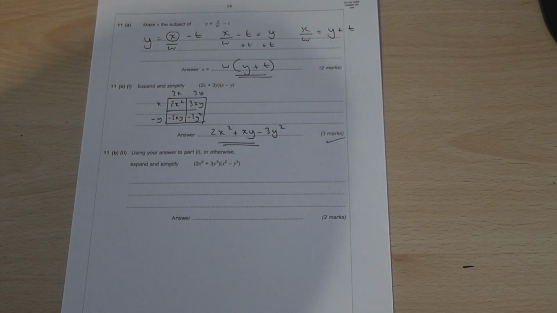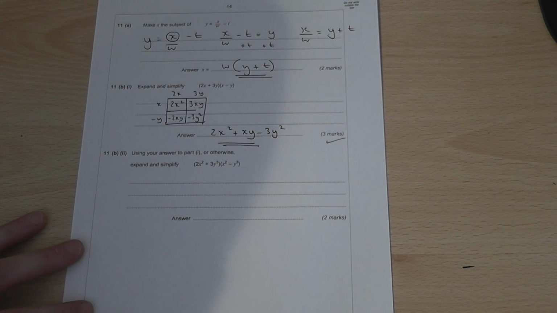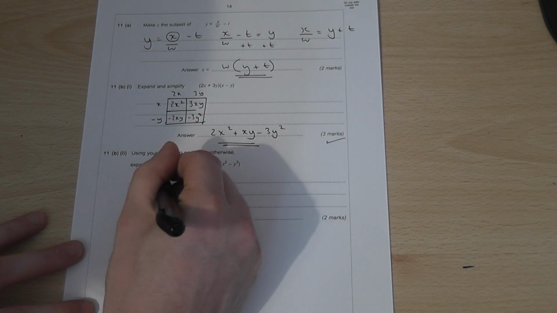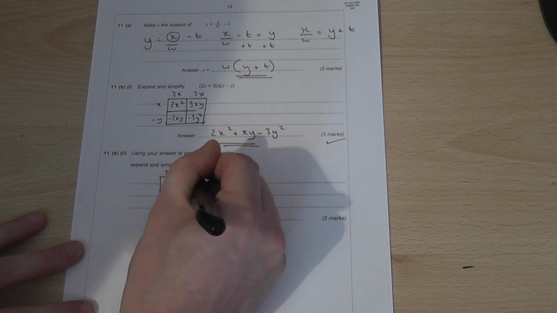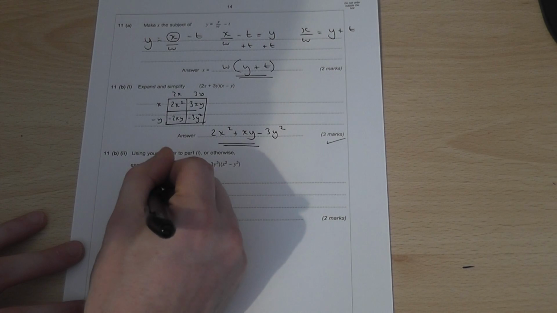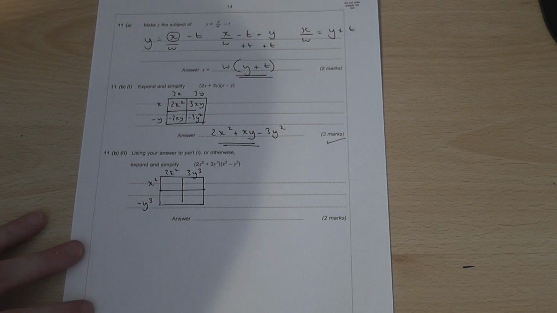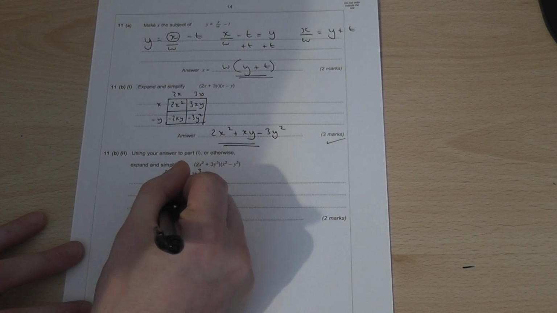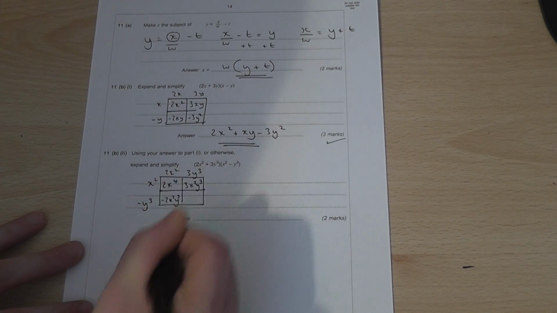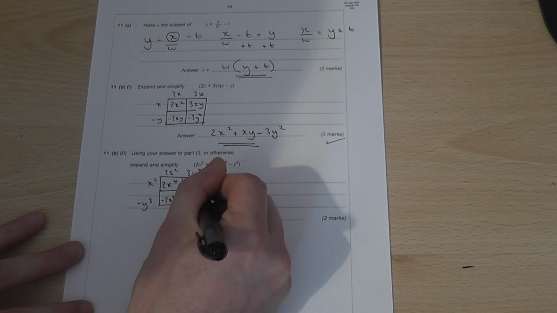Now for the final one, it says using this answer or otherwise. If in doubt, just redraw the grid. Well, there's a shortcut to this way. It's almost worth not worrying about the shortcut, because x squared times 2x squared is 2x to the 4, then 3x squared y cubed, then minus 2x squared y cubed, and minus 3y to the 6.